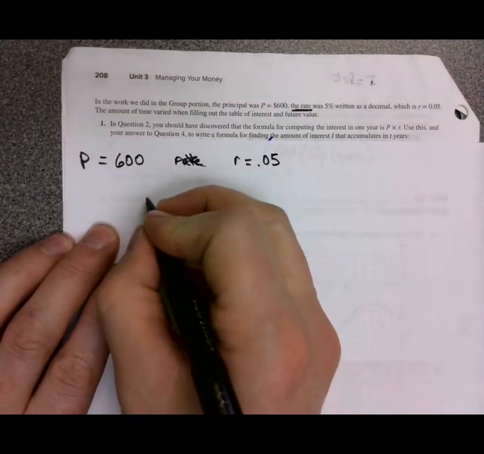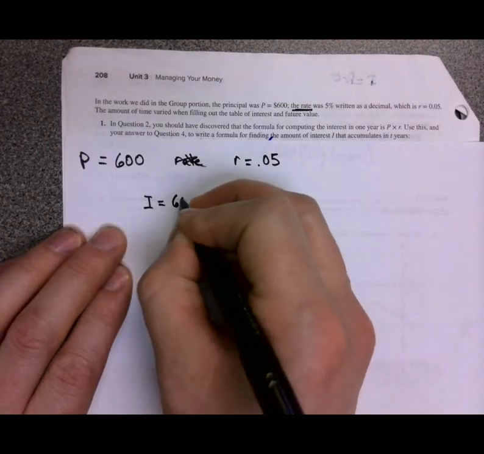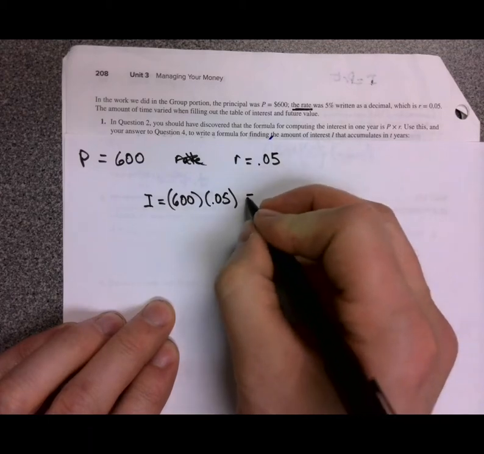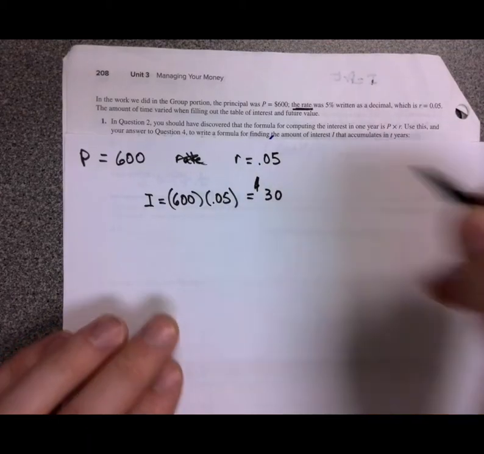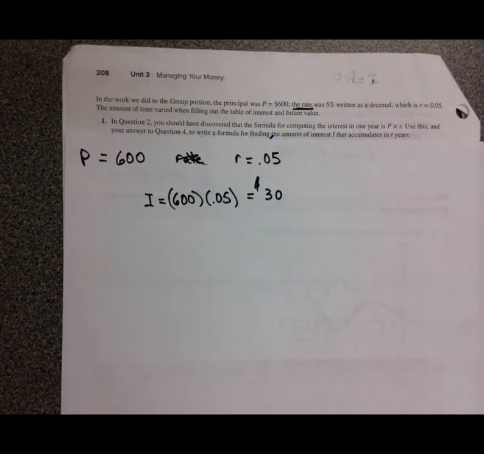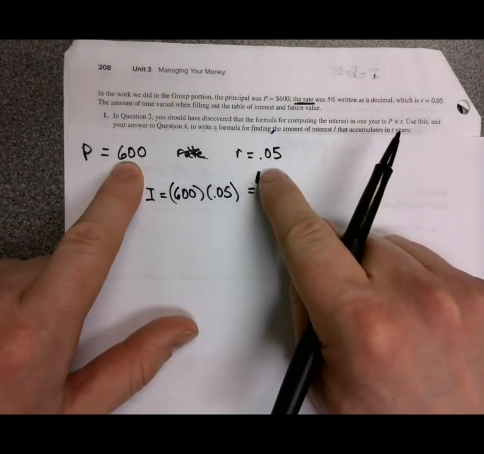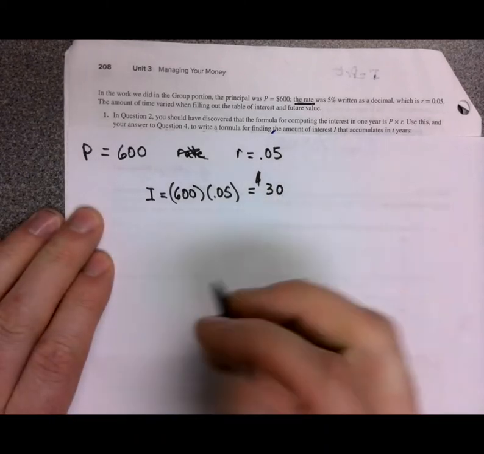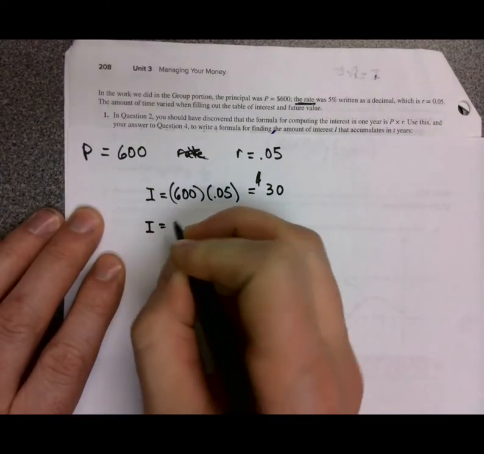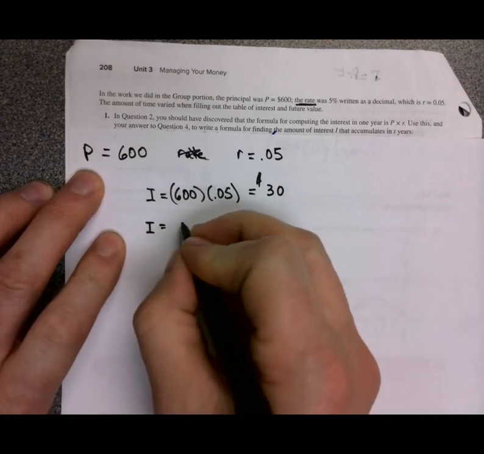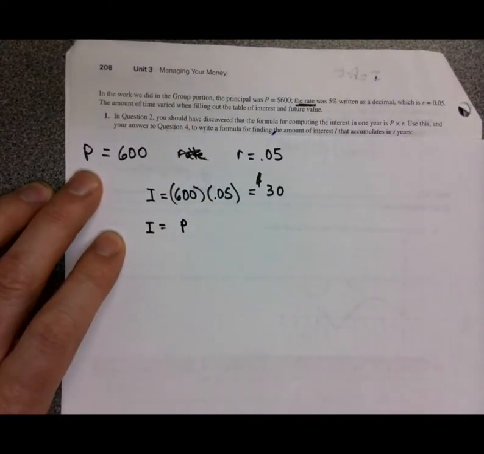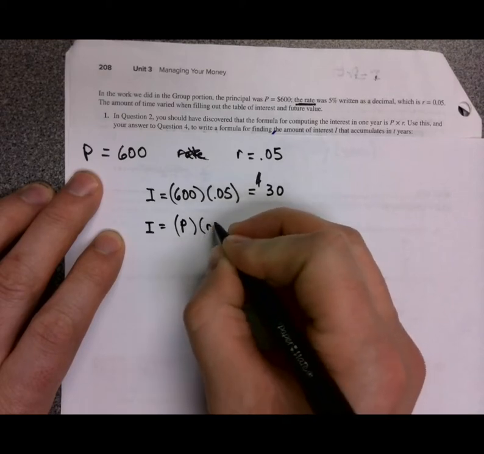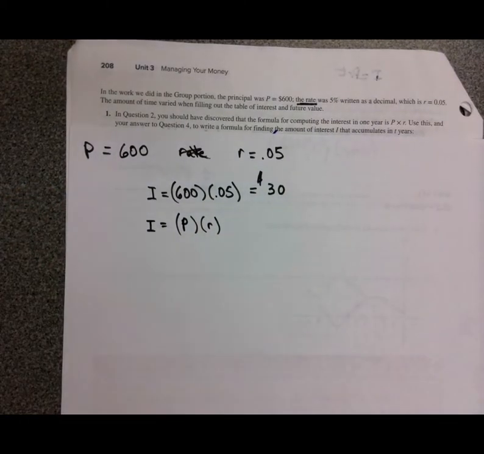When we calculated the interest, we took the 600 and we multiplied it times the 0.05, and we got the amount of interest. That was $30. Well, what if we want to invest a different amount at a different interest rate? How could we generalize this formula? Well, that's the beautiful power of letters. So instead of saying I equals the $600, we're now going to say I equals whatever principal amount we want to invest, and we're going to multiply that times whatever the rate is that we receive on that investment.